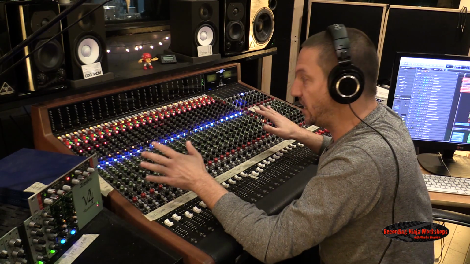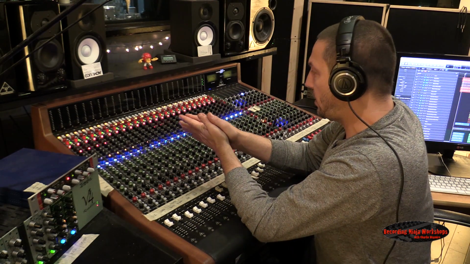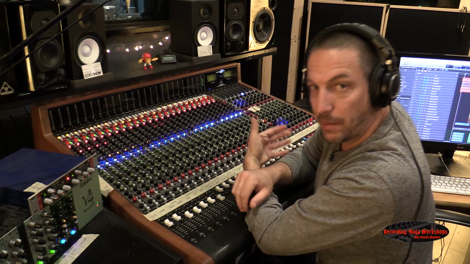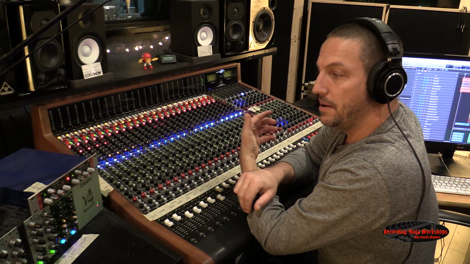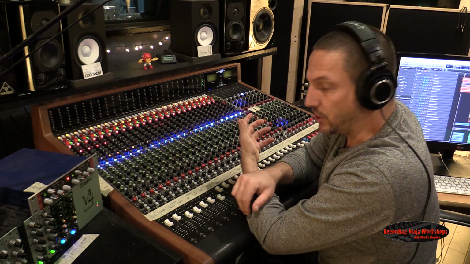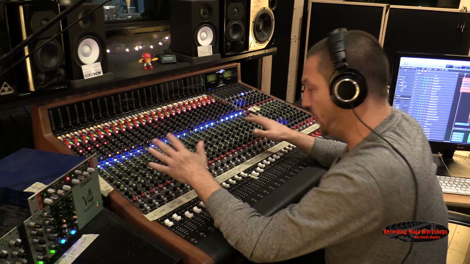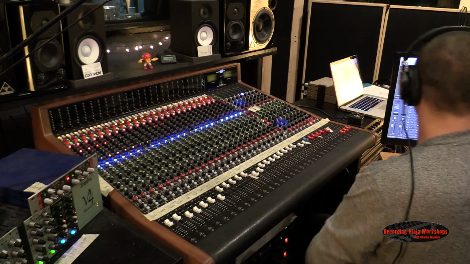The first thing is I have to set up, in this case I'm using Logic, so I have to set up my outputs in Logic to show up here on the console. And let me start with the drums. I'll just show you what I mean.